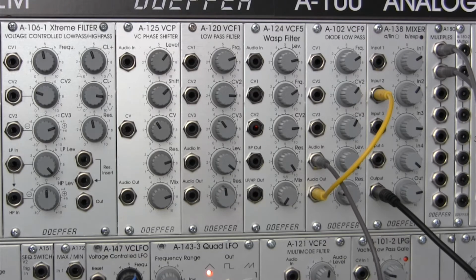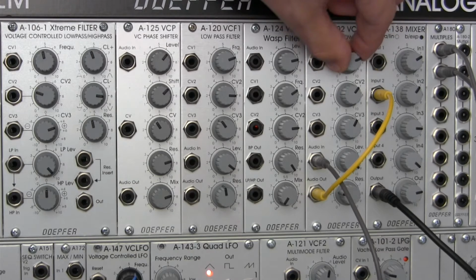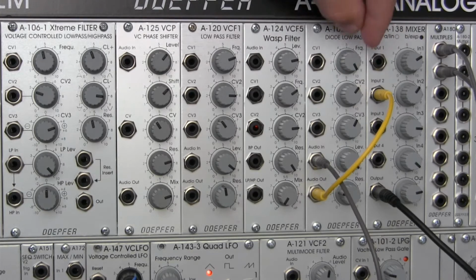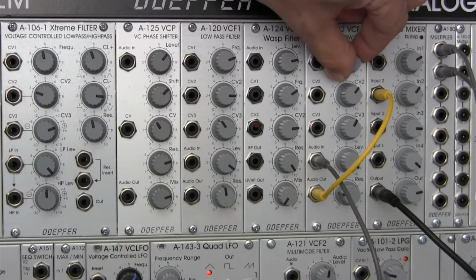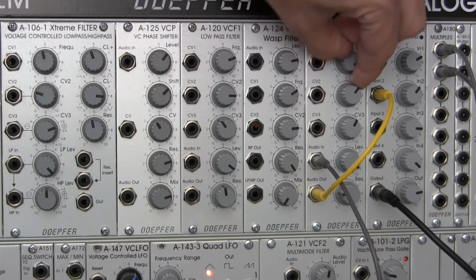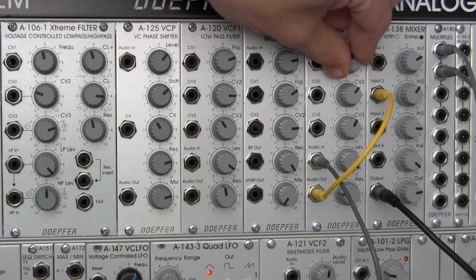I already had something sort of patched in here, as you can hear. So let me adjust the cutoff a little bit. There, the filter is all the way open, and there it's all the way closed. Let's listen to that a few times.